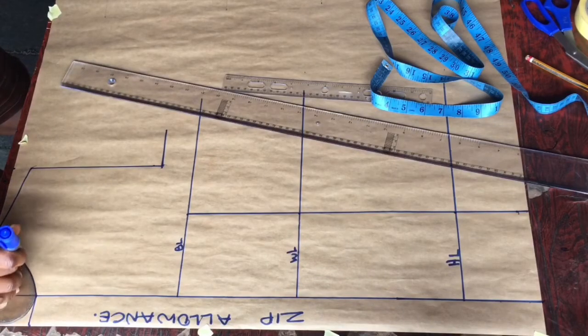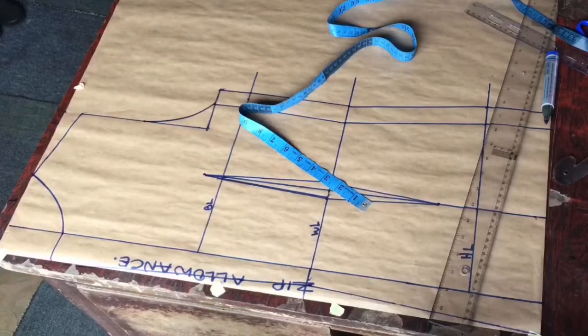So don't forget your dart. Remember your bust span divided by 2. That is your dart, that line.